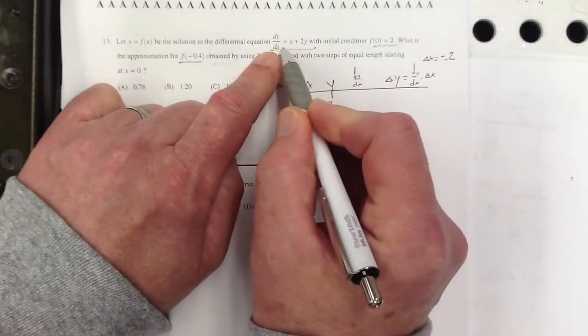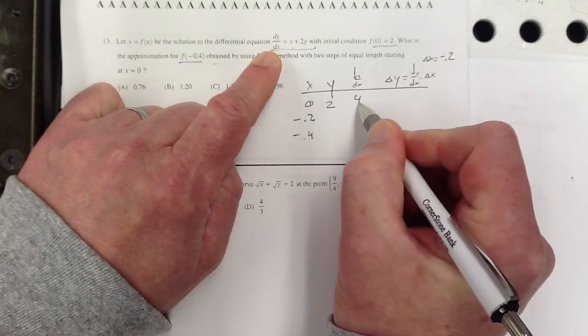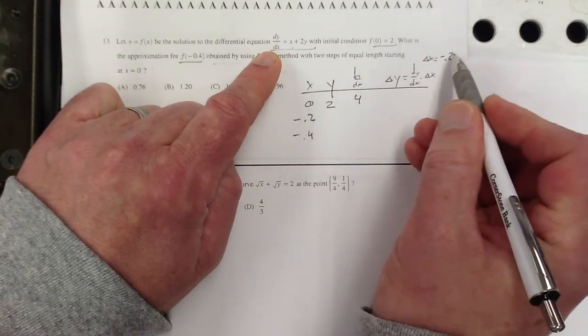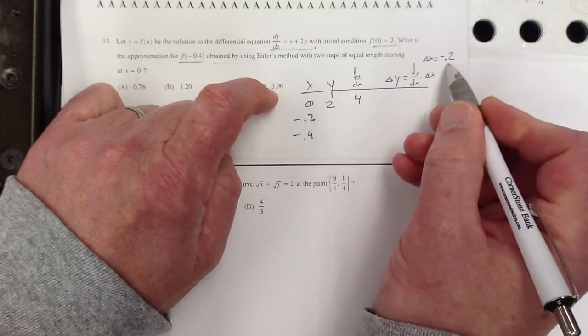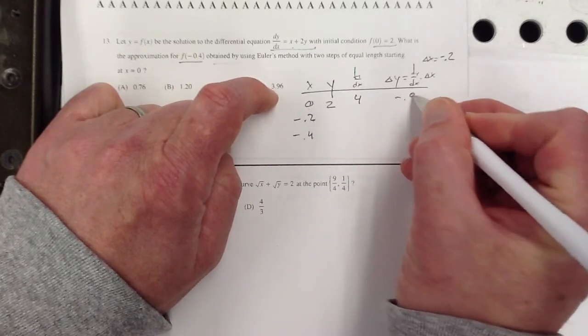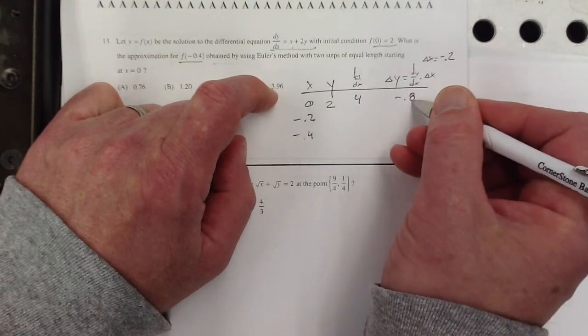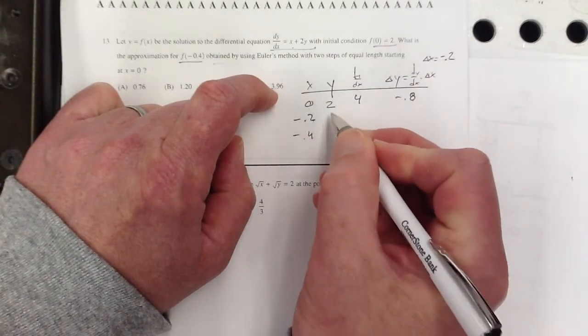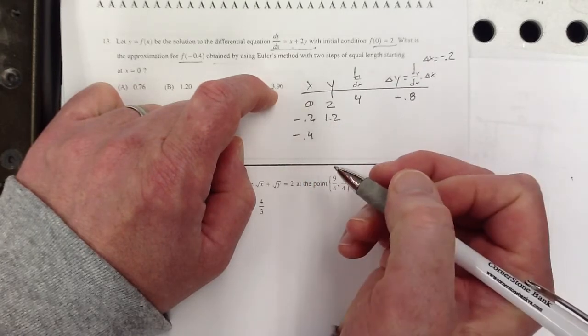So here the derivative is x plus 2y. X plus 2y, that would be 4. And then to find the delta y, I multiply that times this. So 4 times negative 0.2 is negative 0.8. And that's my delta y. So I add that to this. 2 minus 0.8 is 1.2.